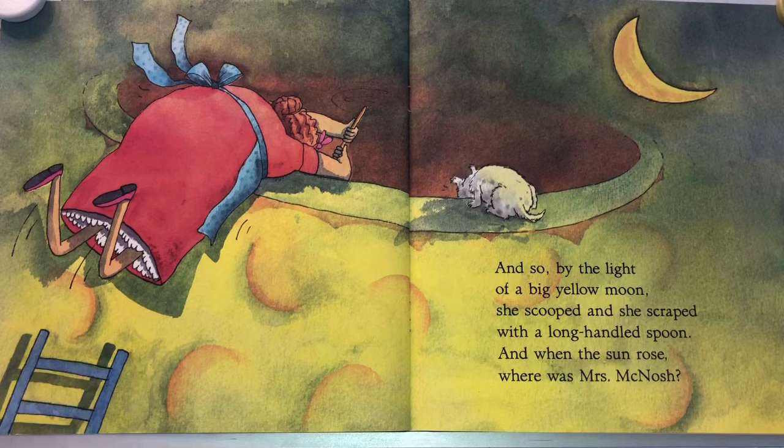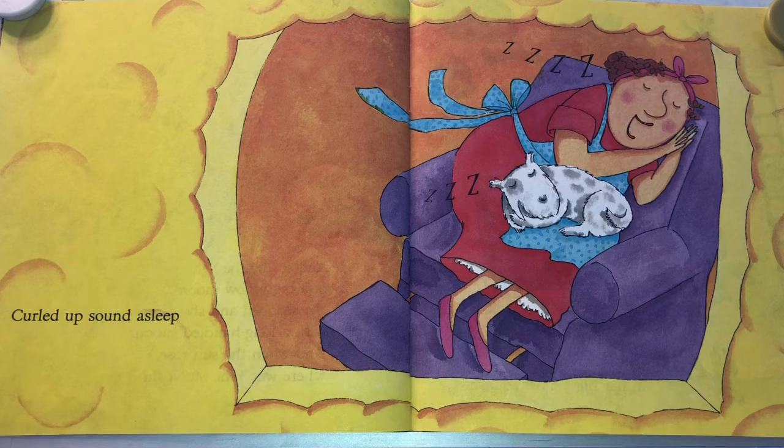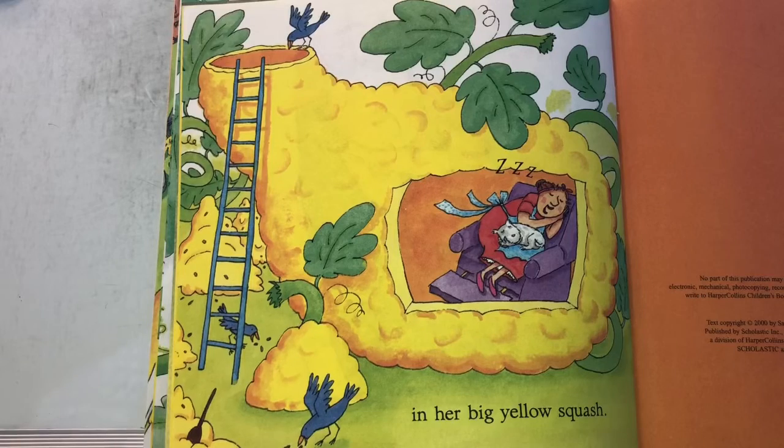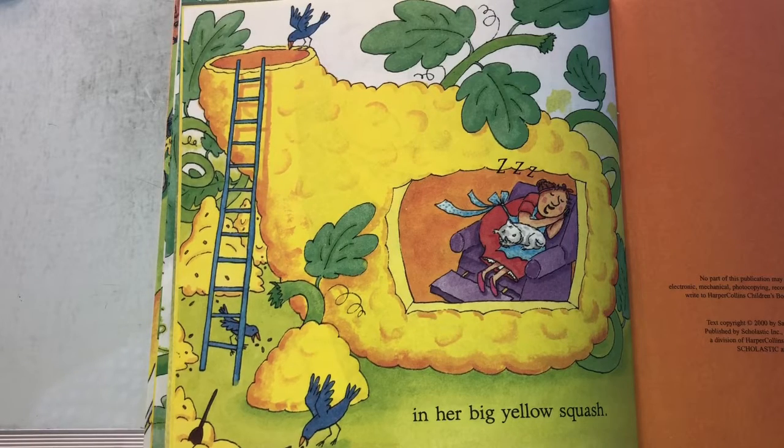And so, by the light of a big yellow moon, she scooped and she scraped with a long-handled spoon. And when the sun rose, where was Mrs. McNosh? Curled up, sound asleep, in her big yellow squash.